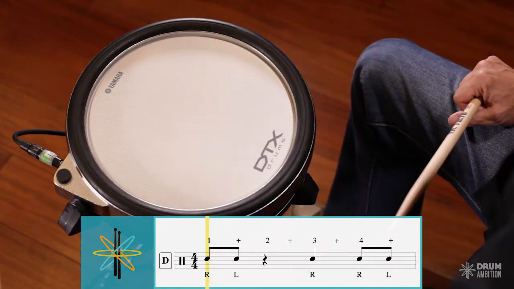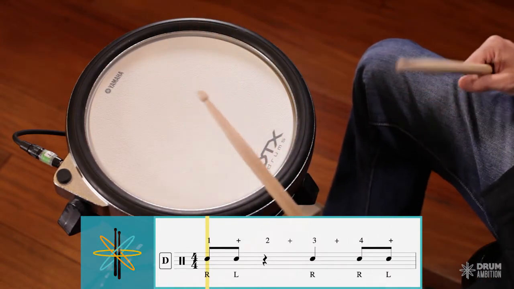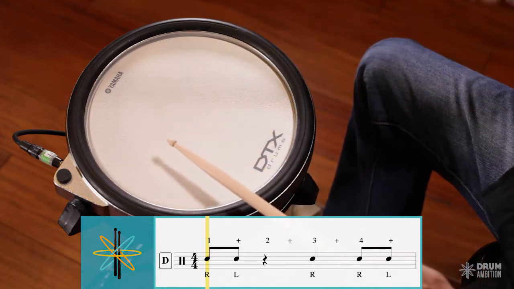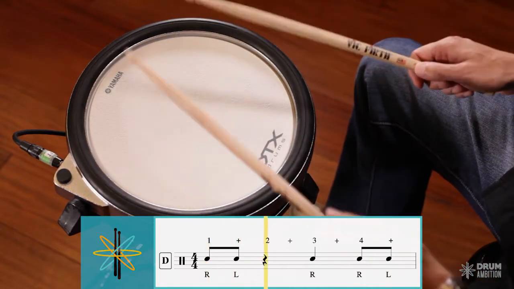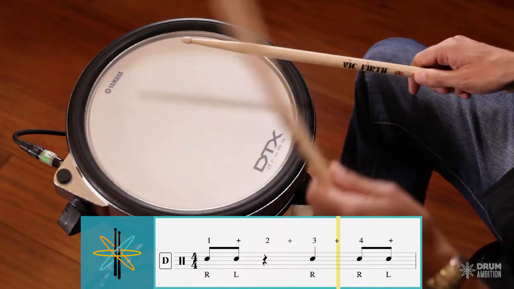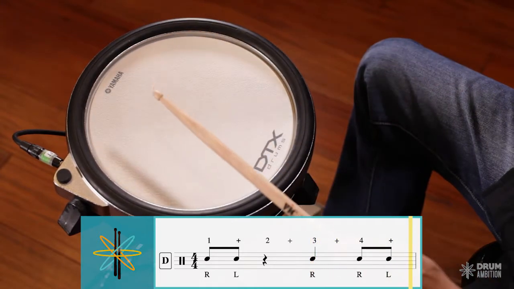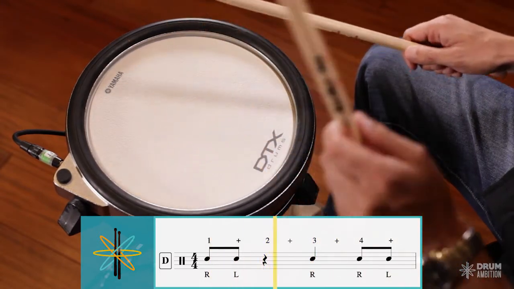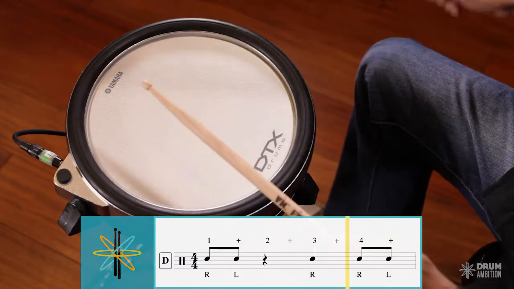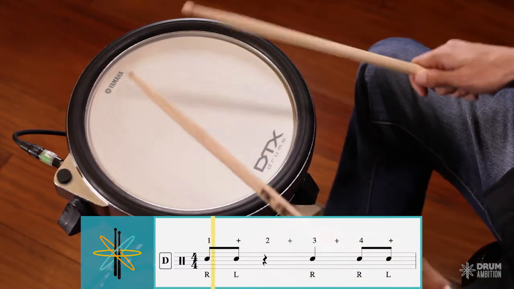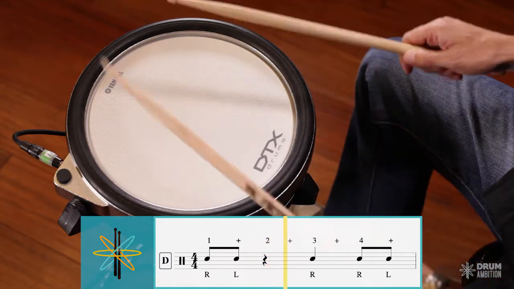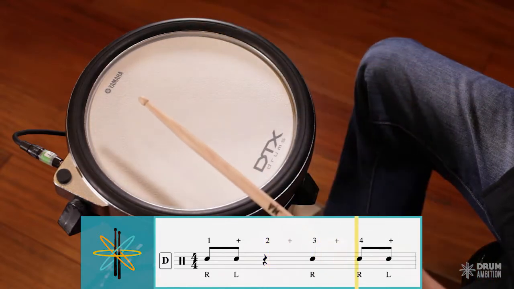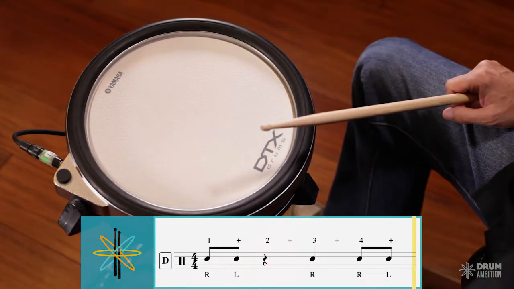If I run the metronome, and 4 and 1 and 2 and 3 and 4 and 1 and 2 and 3 and 4 and 1 and 2 and 3 and 4 and.